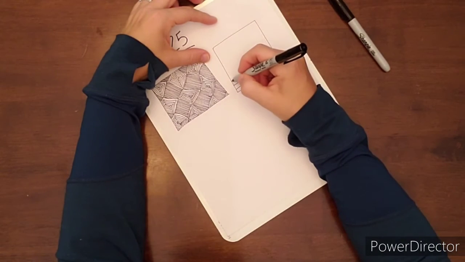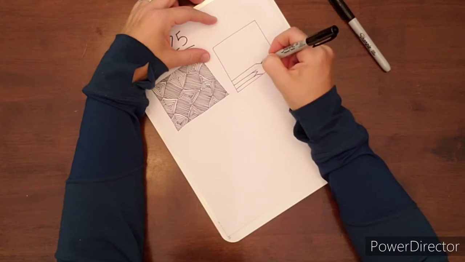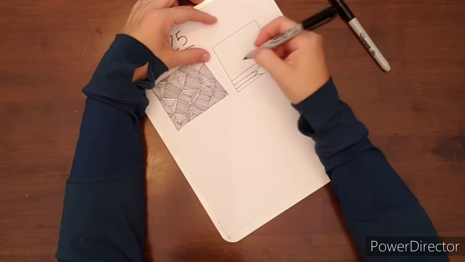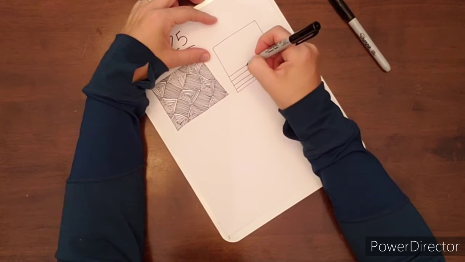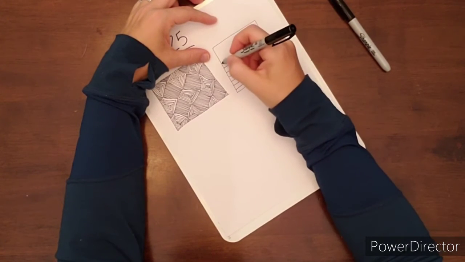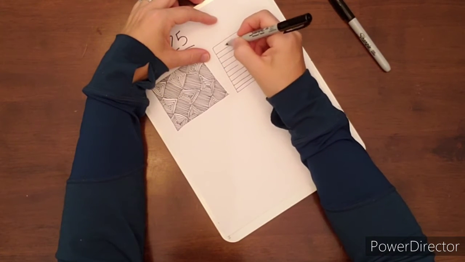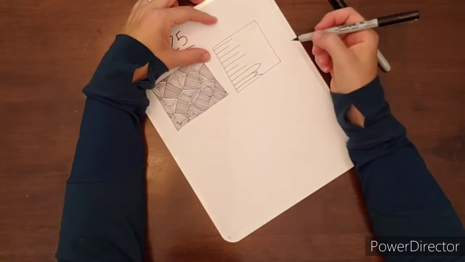Now what you can do is you can just draw all the lines that you want. So I'm going to make them a little bit longer. So I'm just going to kind of go through. My spacing is about the same. They're not perfectly straight, but they're pretty close. And they're just going to go across like that.